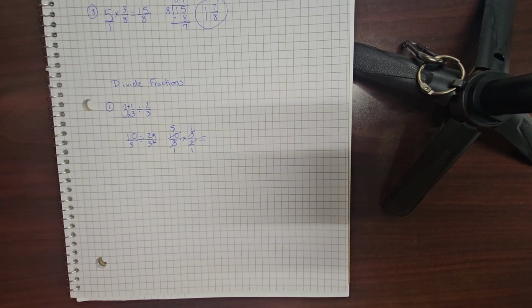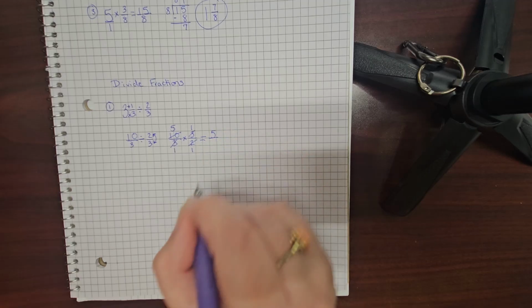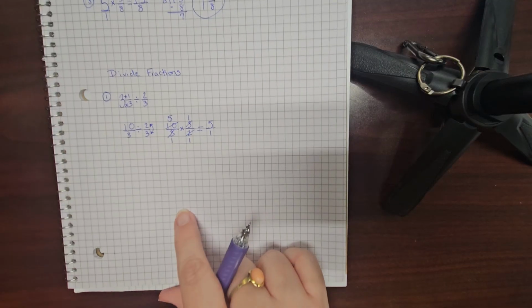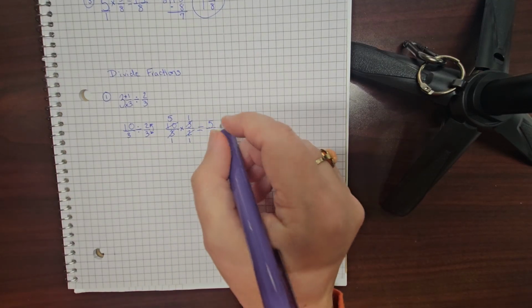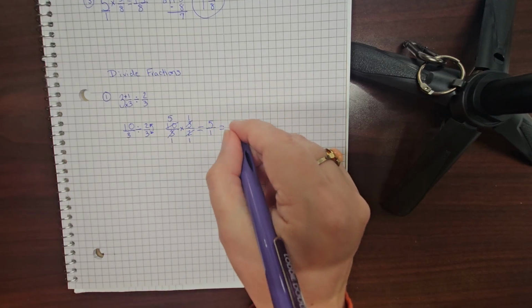And now I can multiply straight across. 5 times 1 is 5. 1 times 1 is 1. And just like we saw with multiplying fractions, whenever you have a number on top of 1, that's the same thing as saying 5 divided by 1, which is 5.